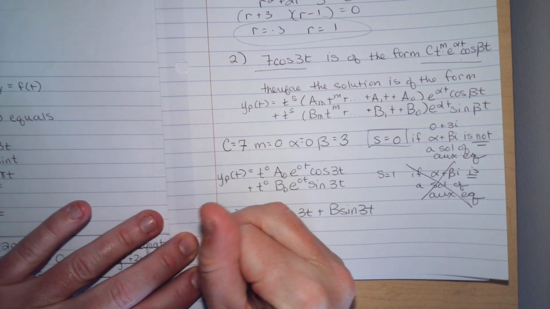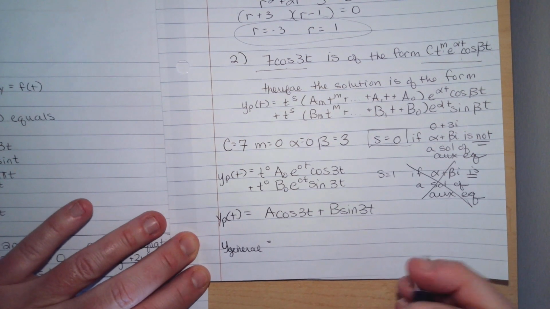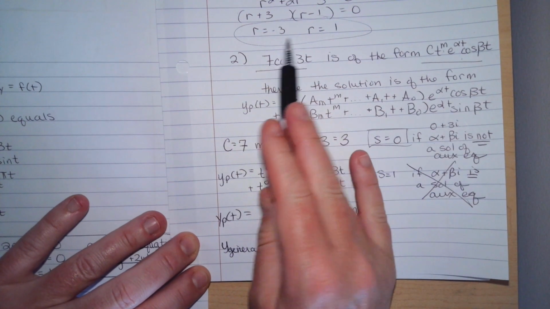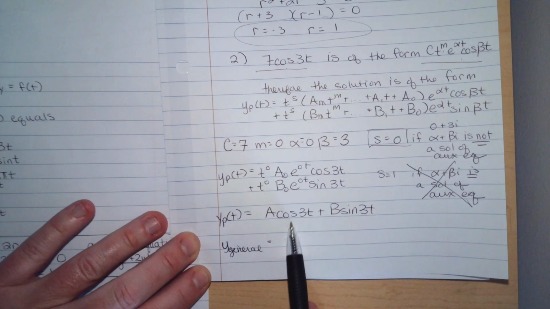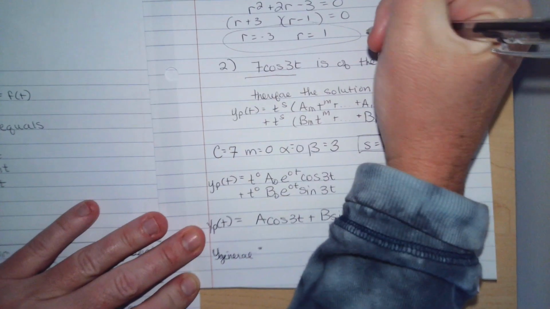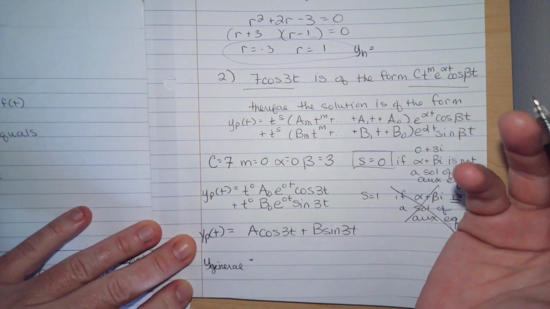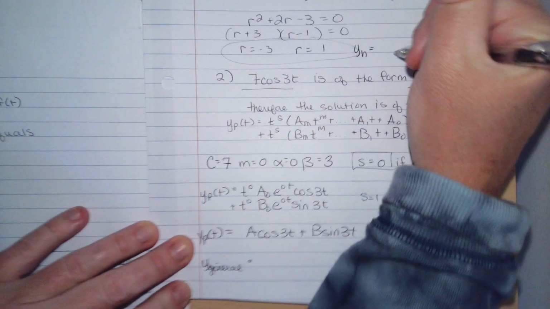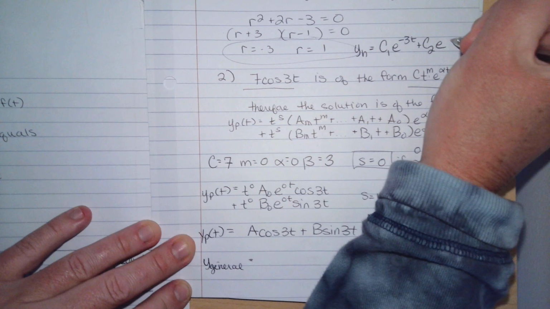The example in the book does not ask you for the general solution. I'm asking you for it right now, okay? So we need to combine the solution to the auxiliary equation with the particular solution. So the solution up here, y h for homogeneous, is going to equal c1 e to the negative 3t plus c2 e to the t.